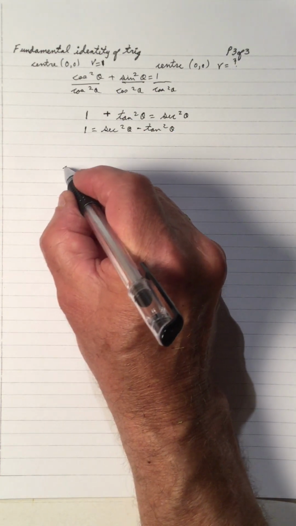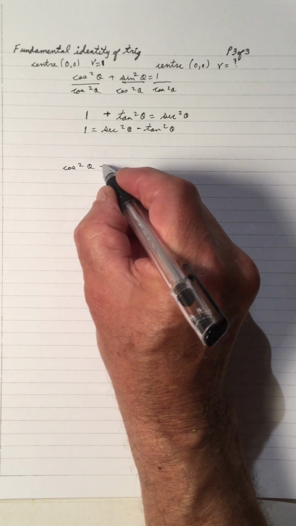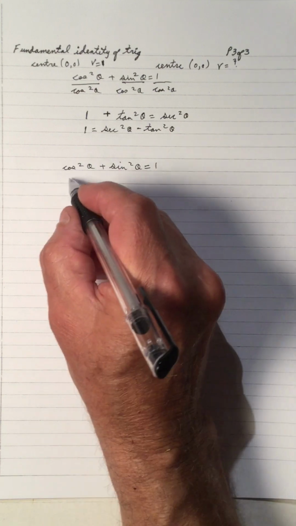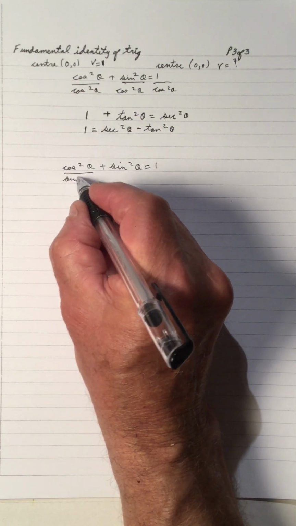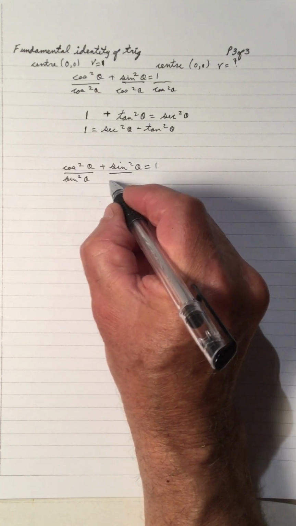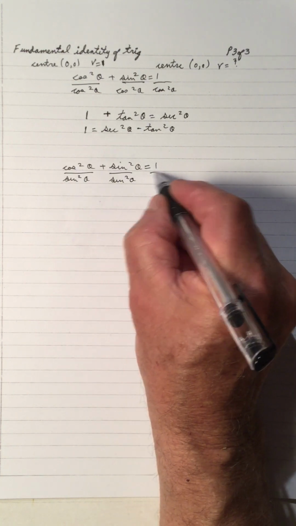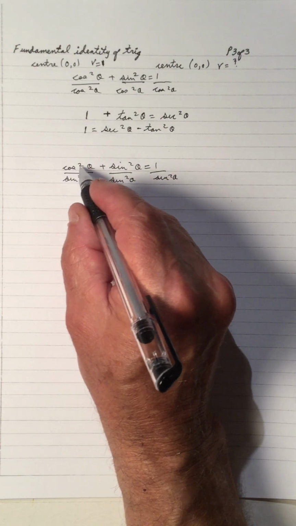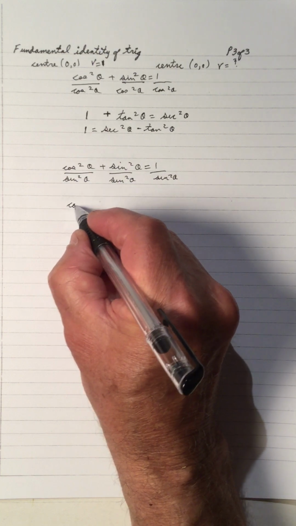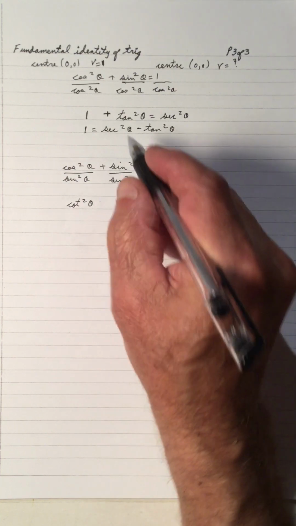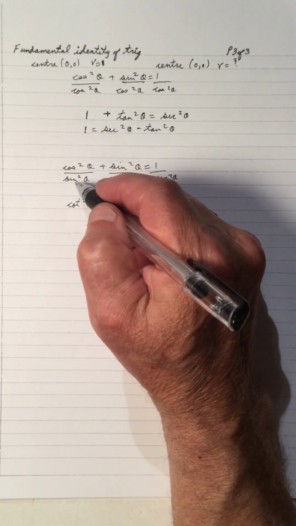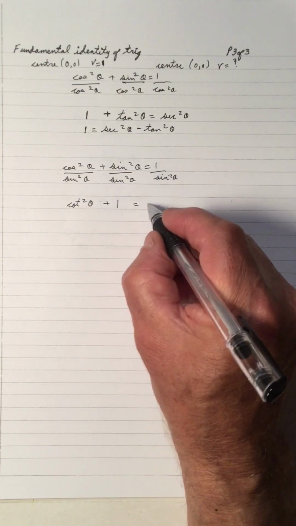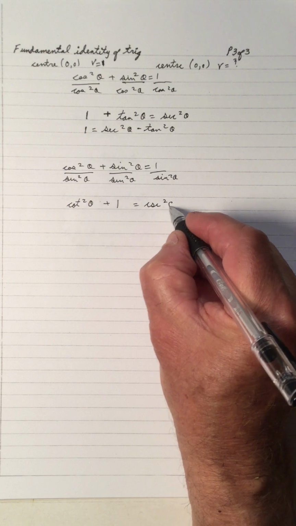And also the fundamental identity of trig, which is this, cos squared plus sine squared equals 1. Now, if we divide each part of the equation by sine squared, it makes it true. So cos squared over sine squared, that's the same as cot squared. Tan is sine over cos, cot is cos over sine, the reciprocal. Sine squared divided by sine squared is 1, and 1 over sine squared is cosecant squared.